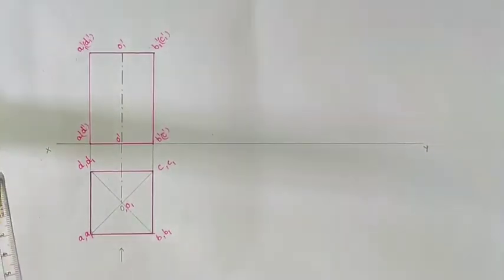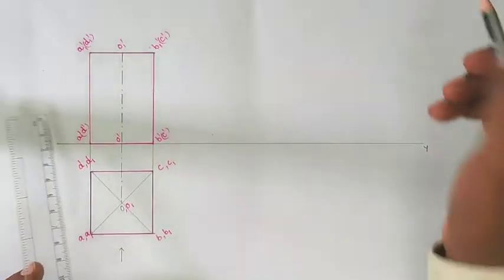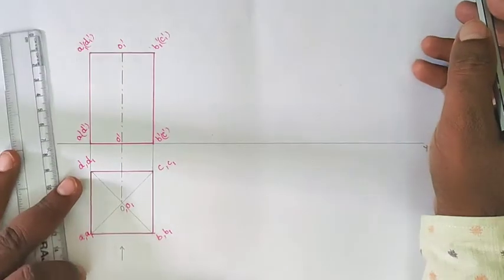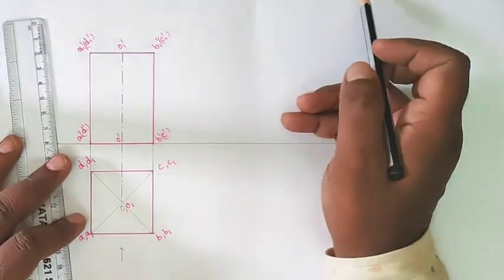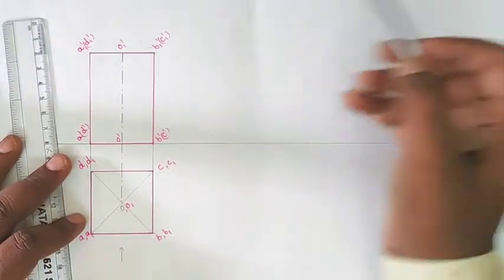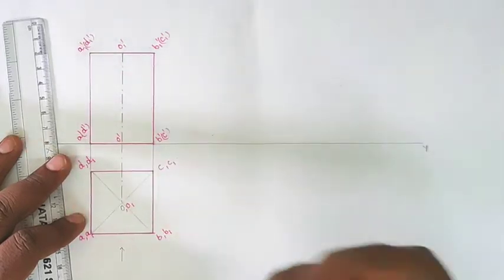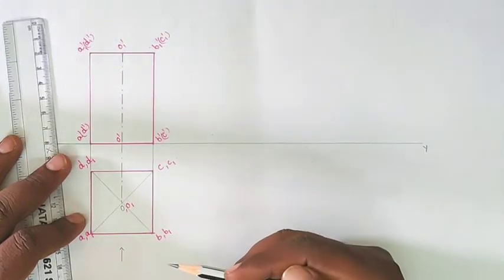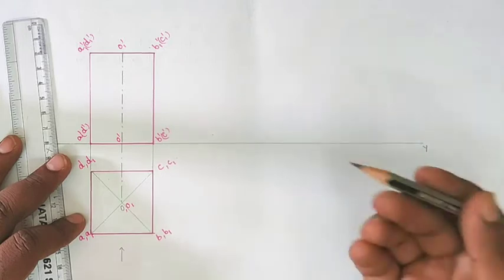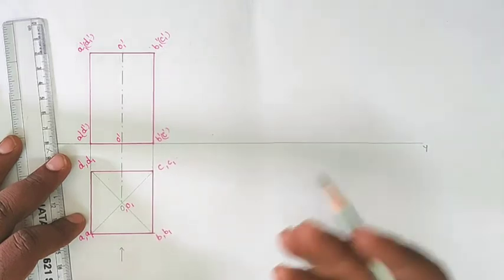And coming to the second problem. The base is on the ground, clearly, and the face is inclined to the VP. So when the base is on the ground, we can assume the axis is perpendicular to the HP and draw the true shape and size of the base as the top view of our diagram.